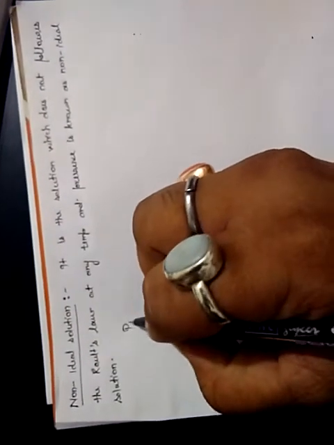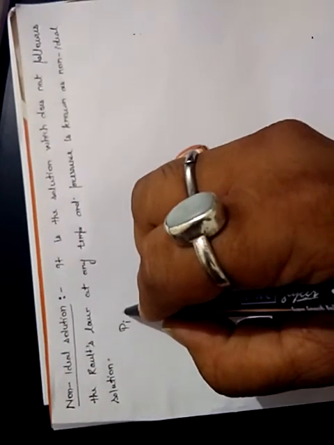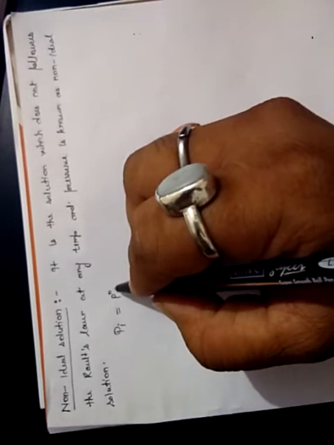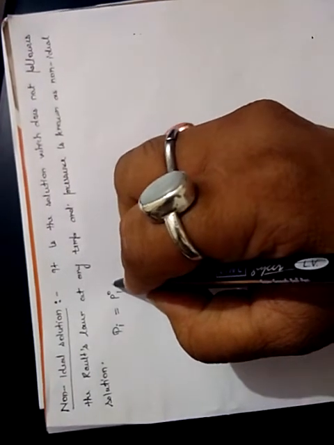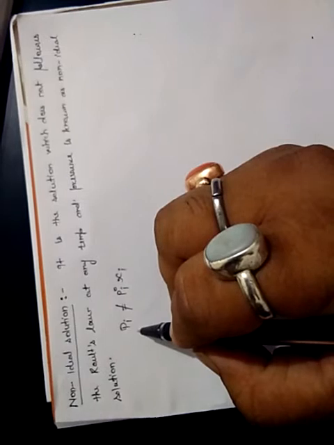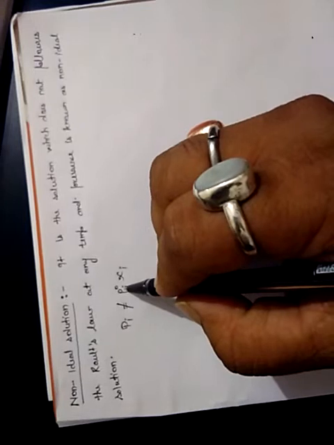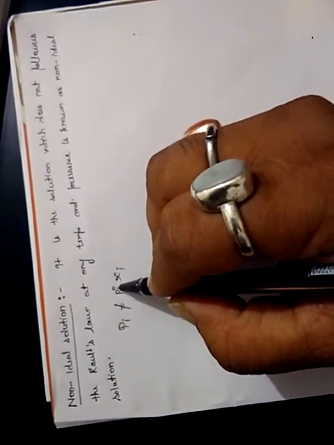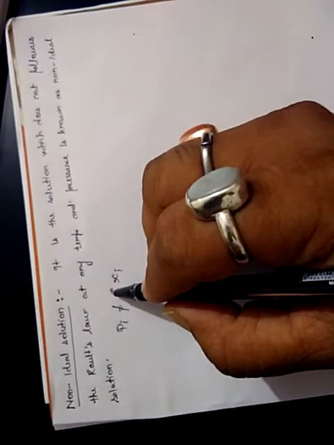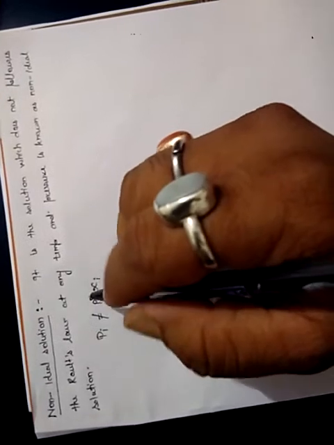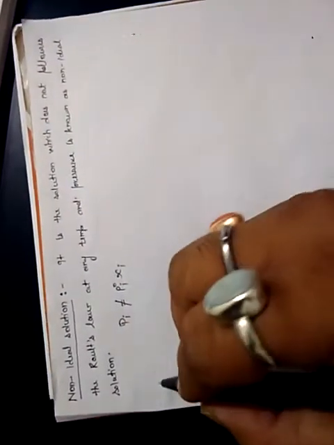According to Raoult's law, the partial vapor pressure of any component is equal to the product of the pure vapor pressure of that particular component and its mole fraction present in the solution. But a non-ideal solution does not follow Raoult's law, which means the partial pressure of the component is not equal to the product of its pure vapor pressure and its mole fraction present in a given solution.